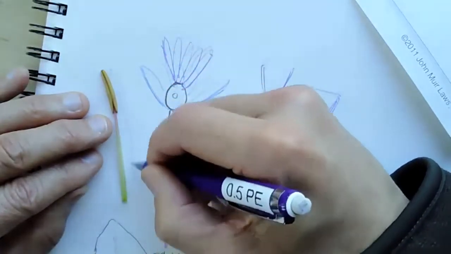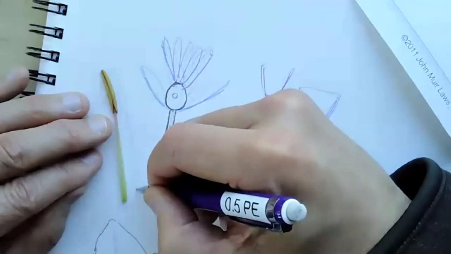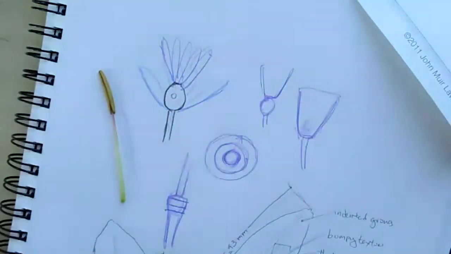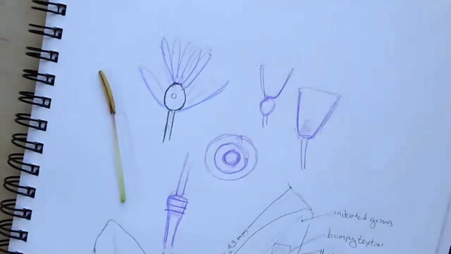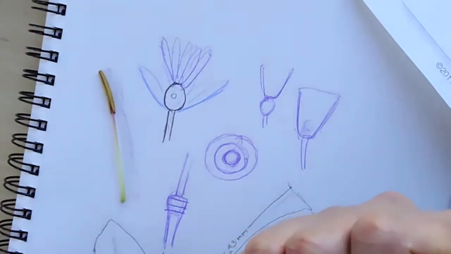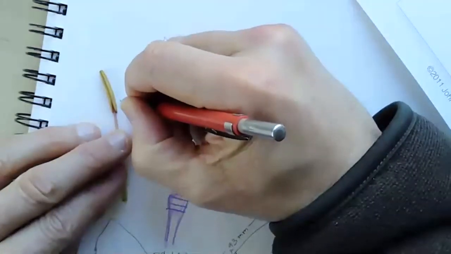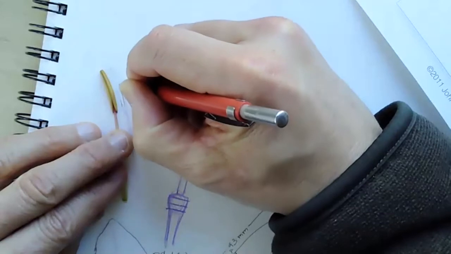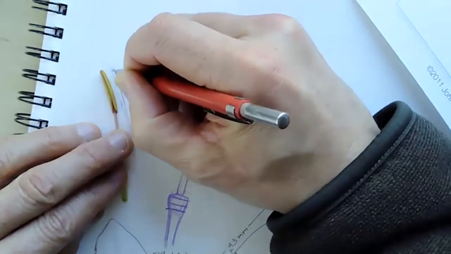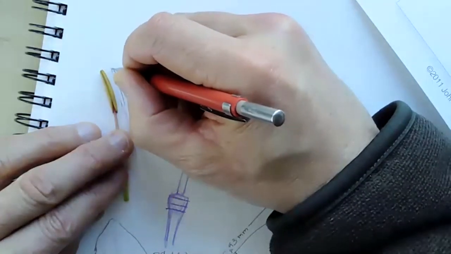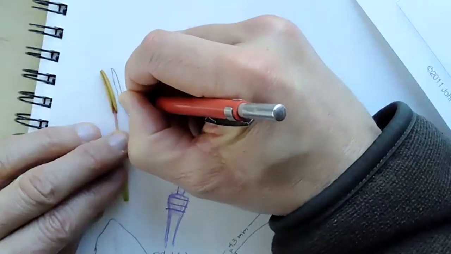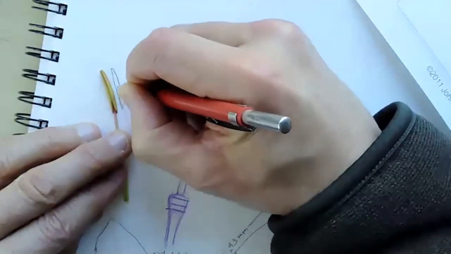It's going to come down like that. And from this angle, I can see that my anther has two big sides to it, and it's pointed at the bottom.